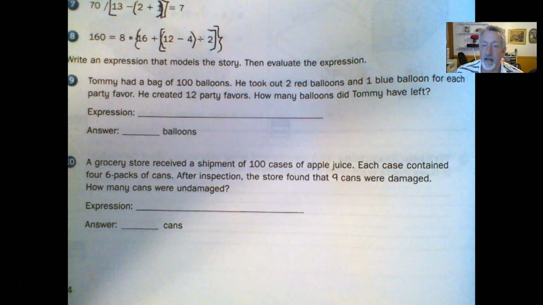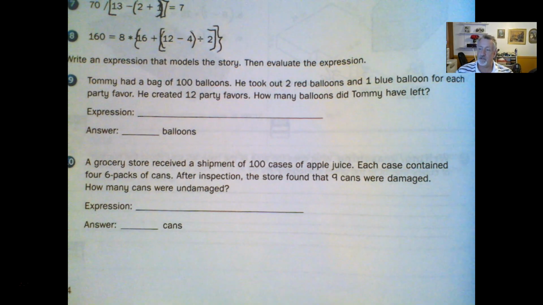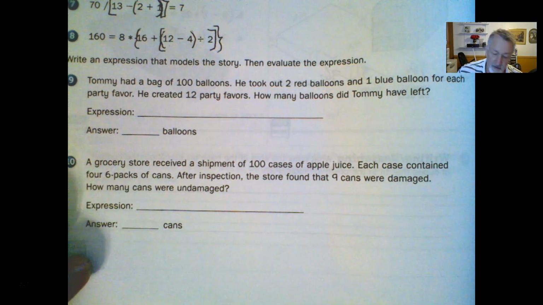Number 9. Tommy had a bag of 100 balloons. He took out 2 red balloons and 1 blue balloon for each party favor. He created 12 party favors. How many balloons did Tommy have left?